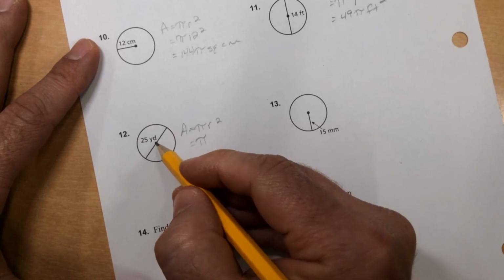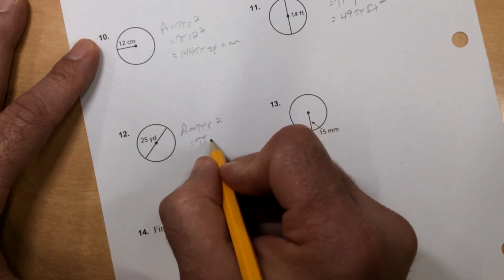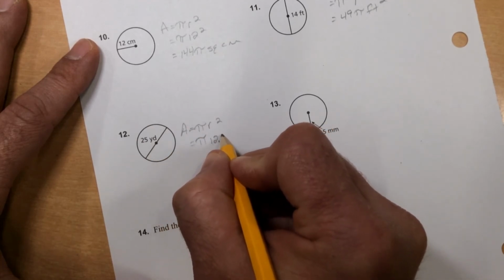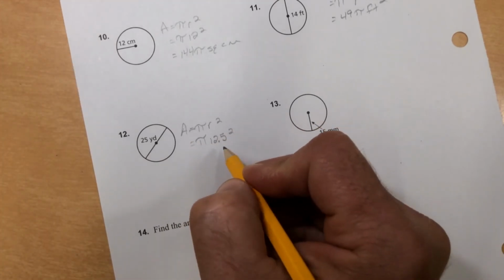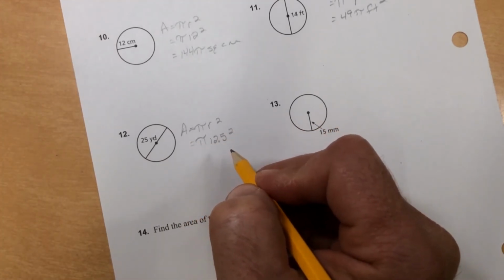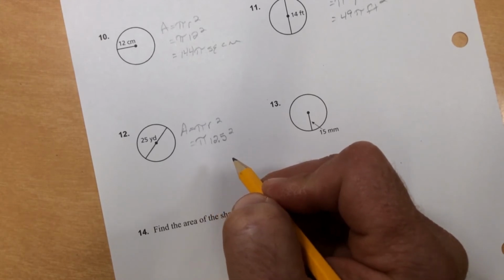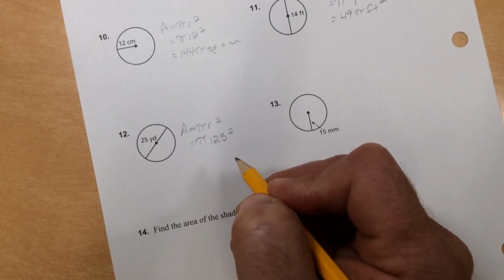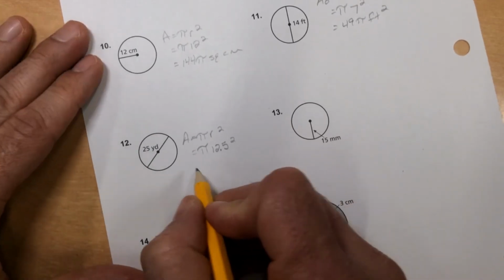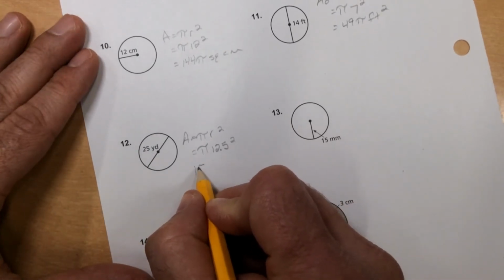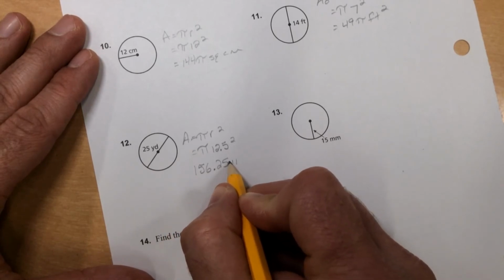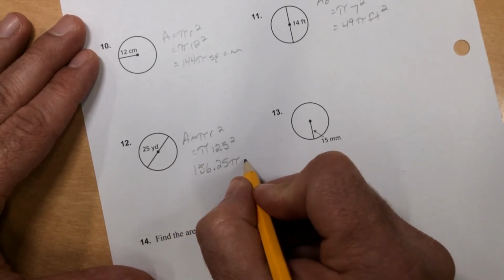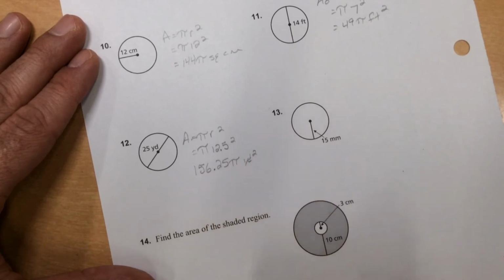Now the radius is 12.5, so we have to do 12.5 times 12.5. And 12.5 times 12.5 is obviously 156.25 pi, don't forget the pi, yards squared.